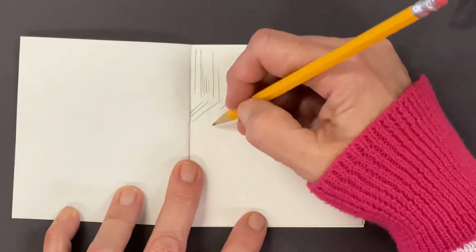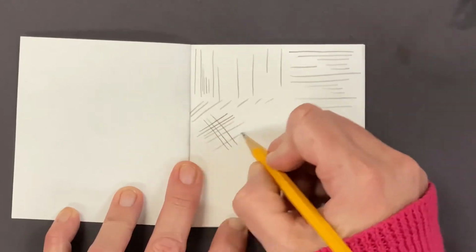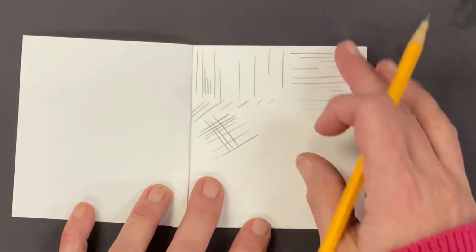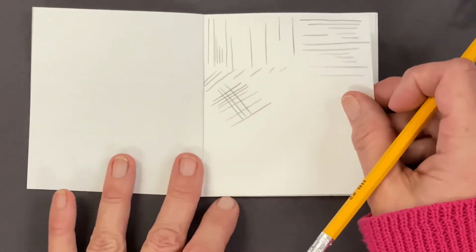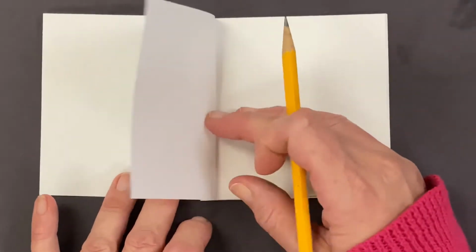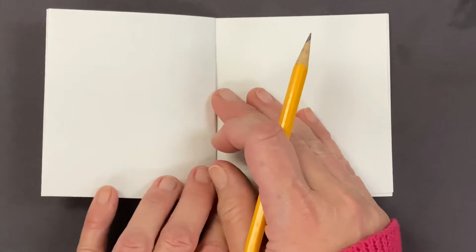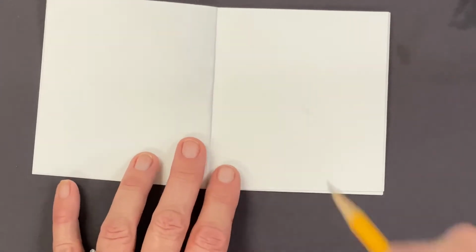And then the cross hatching. You can play around with spreading those out there. But just use some of these pages to practice different types of lines, and then just for drawing whatever you want. Use these lines to help you draw what you see or what you want to draw.